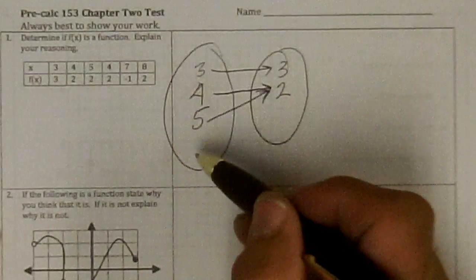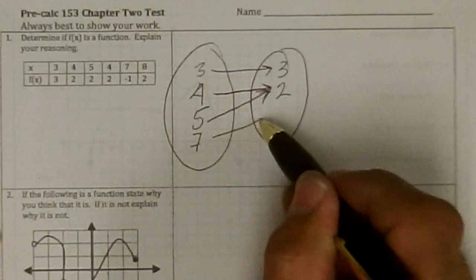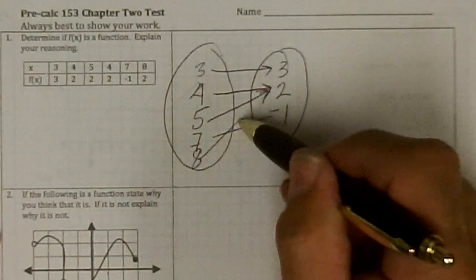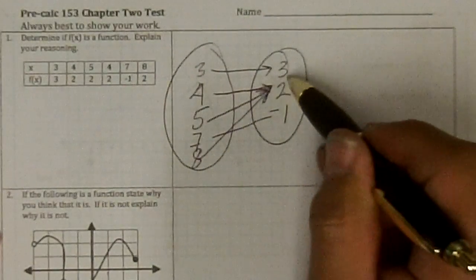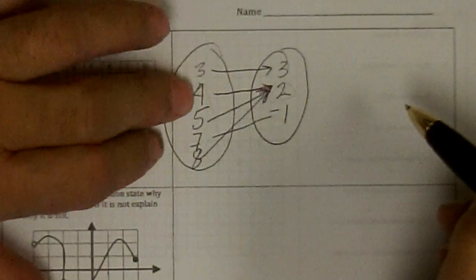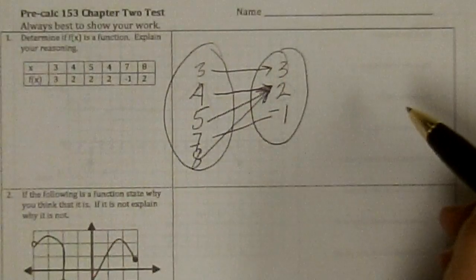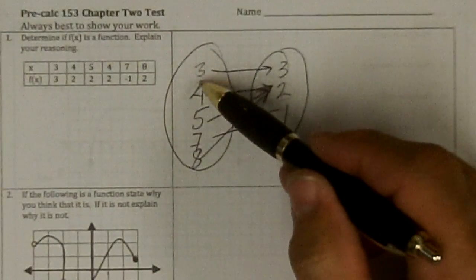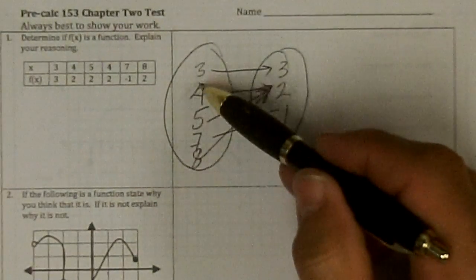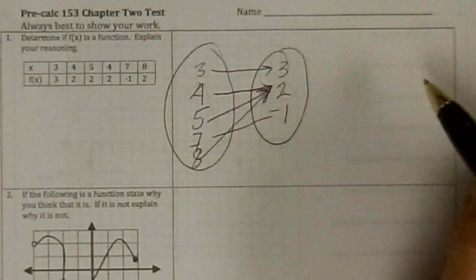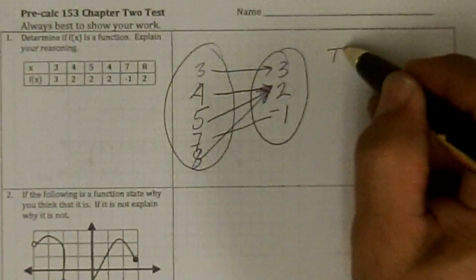And then there's 7 going to -1, and 8 also going after 2. So 2 is something that numbers like 4, 5, and 8 are all getting mapped to. That's okay. It's not two-timing. For each domain element, there's only one range element it's mapped to, so this is a function.